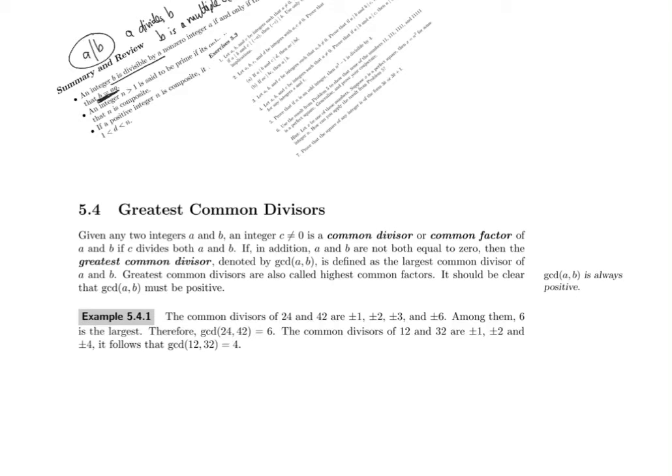What I highly encourage you to do after you're trying the exercises in section 5.3 is to look ahead and read and start remembering definitions. The formal, precise definitions that are given for a lot of terms are written that way for a reason.